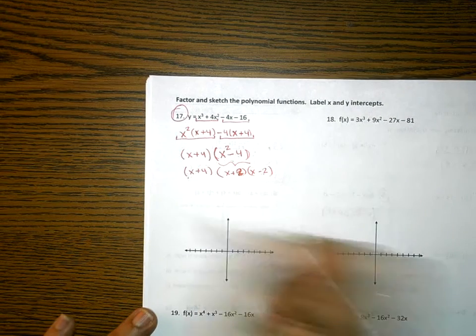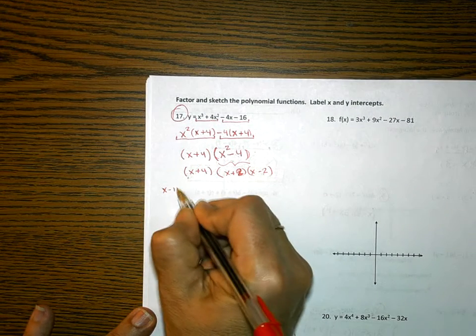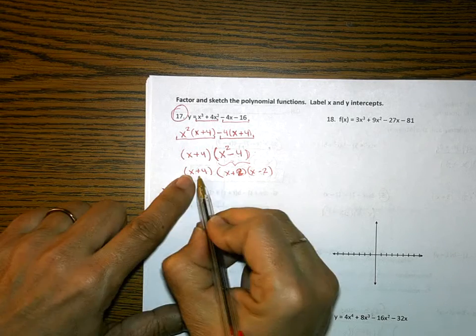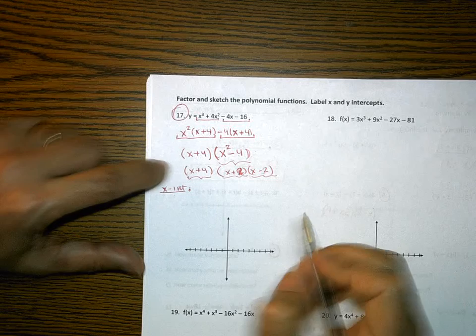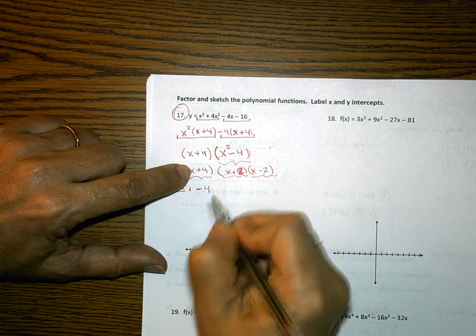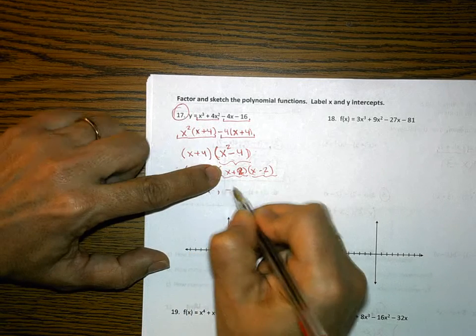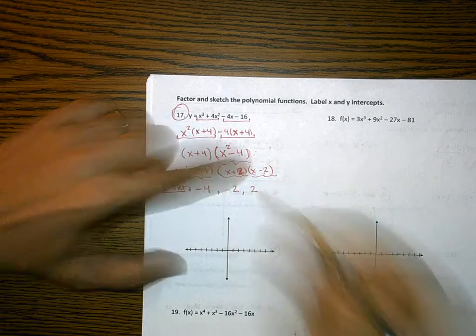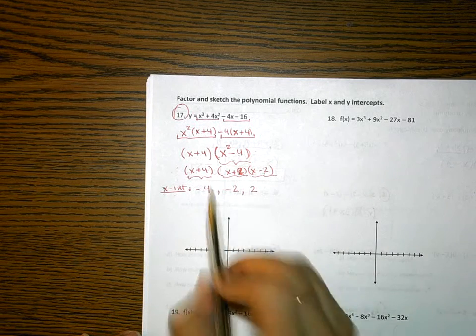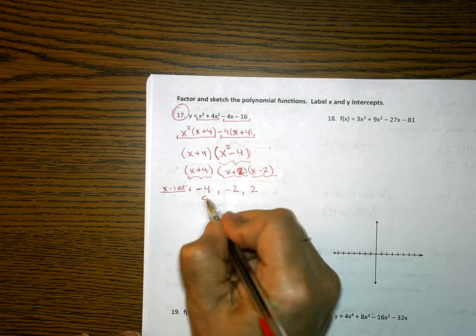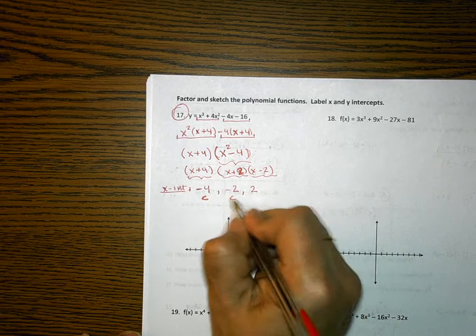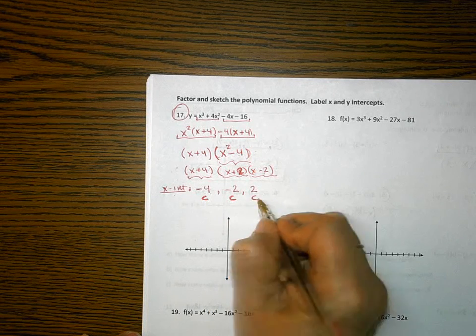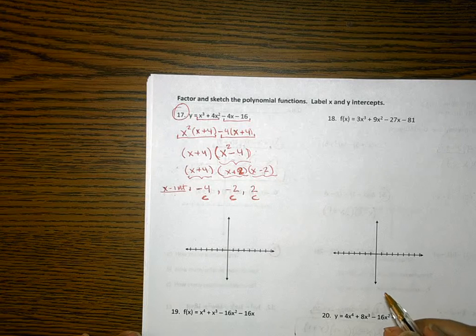Now let's get the x-intercepts. Okay? When I set each of these factors, every single one of them, equal to 0 separately, I'm going to get a negative 4, and I will get a negative 2, and I will get a positive 2. Okay? Now, because the negative 4 only appeared once, I'm going to cross at the x-intercept. Negative 2 only happened once, we're also going to cross, and the 2 only happened once, we're also going to cross. So there are no bounces.